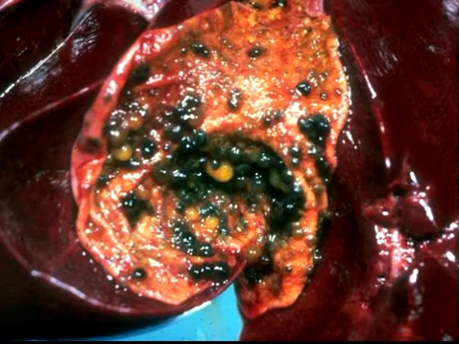On to slide number 6. Tissue from a dog, and I would simply like a morphologic diagnosis. Okay, pencil down. The appropriate morphologic diagnosis is multifocal to coalescing cystic mucinous gallbladder hyperplasia.